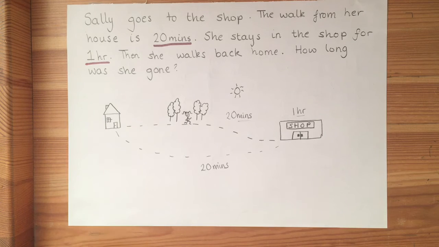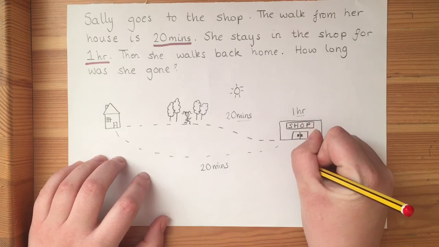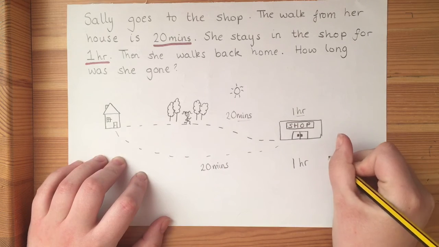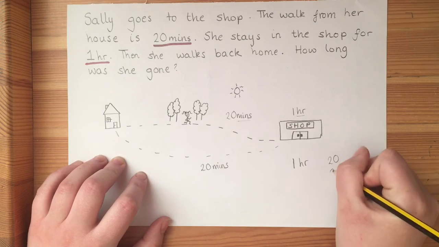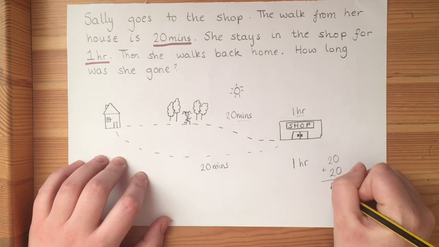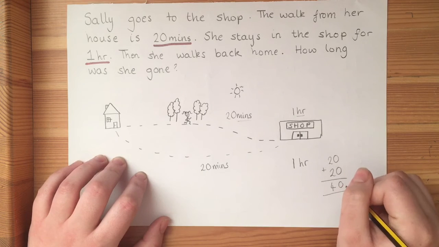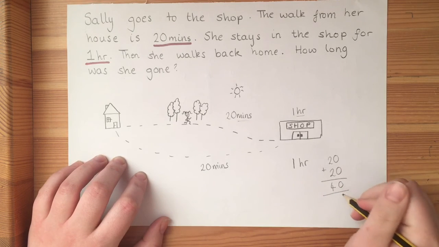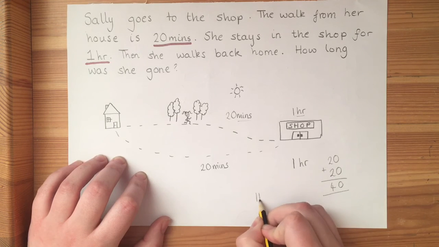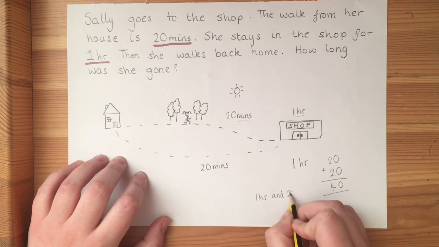Okay, let's have a look at this together. So we already know that we've got 1 hour, so I'm going to put that first. Then I've got 20 minutes, add 20 minutes. So 20 add 20 is 40. Now I know there is 60 minutes in an hour, so that's not quite an hour, that's still 20 minutes off of an hour. So I could write it as 1 hour and 20 minutes.